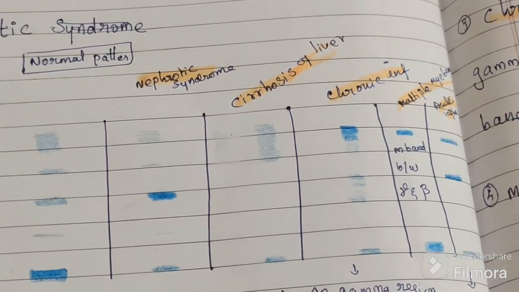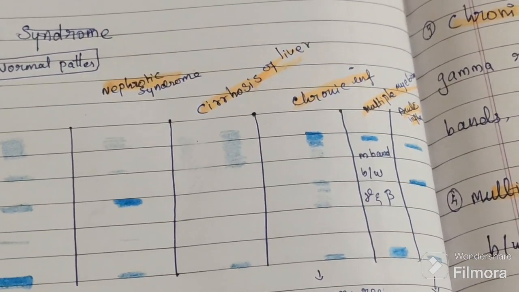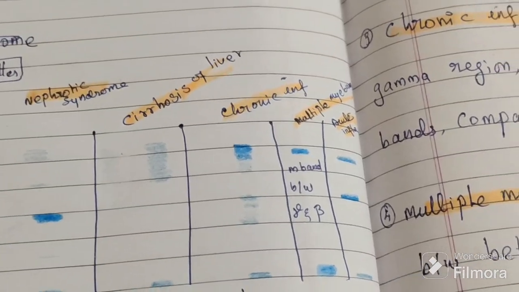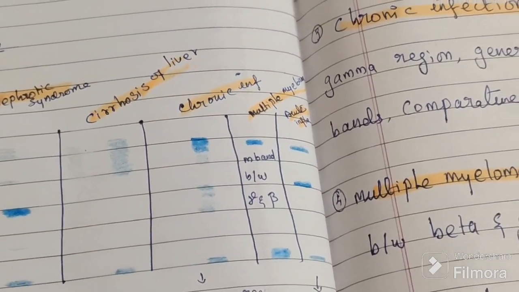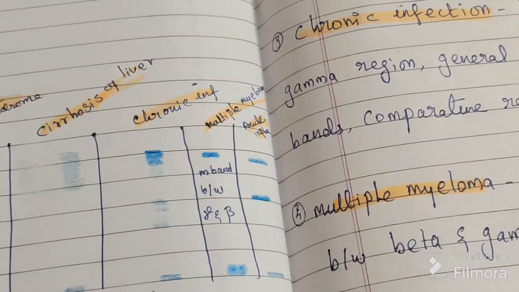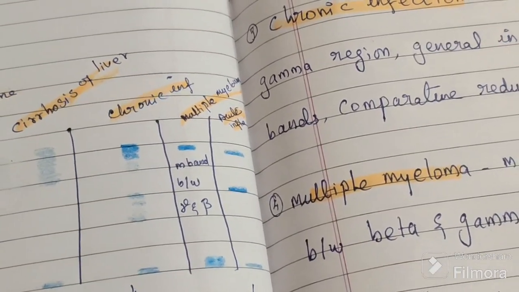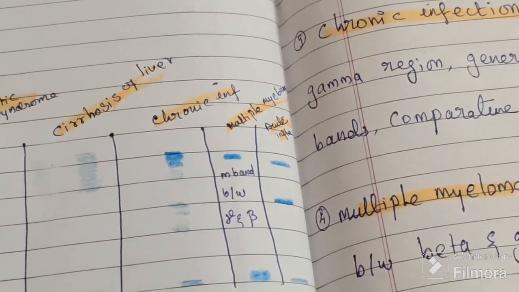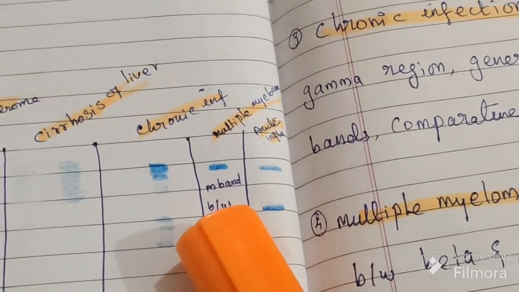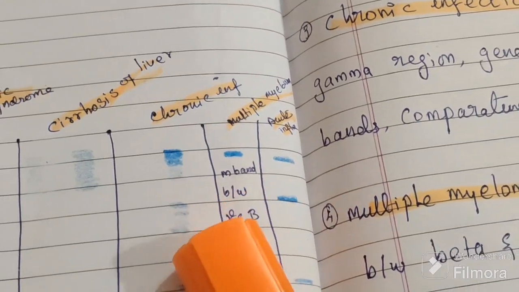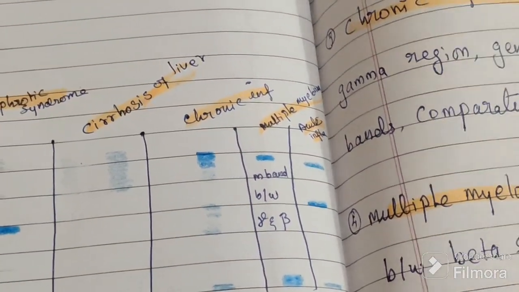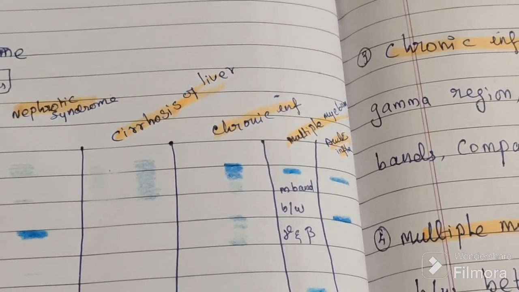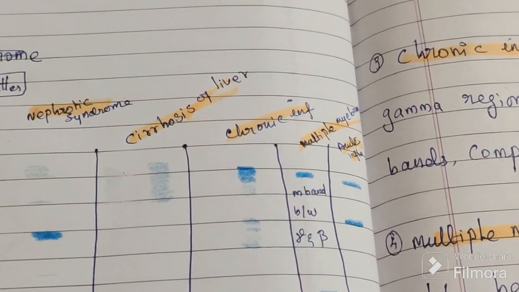Now two patterns are seen here. Here it should be a serum sample. Plasma and serum differ mainly by fibrinogen; plasma is equal to serum plus fibrinogen. In a plasma sample, a particular band is seen because of the fibrinogen, which could be mistaken for an M band. For multiple myeloma, a serum sample is needed.